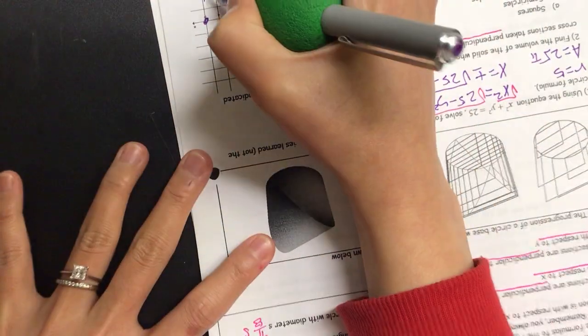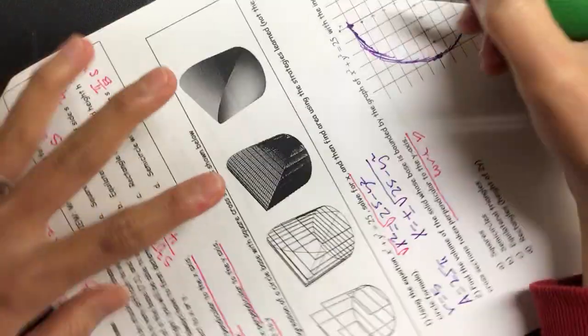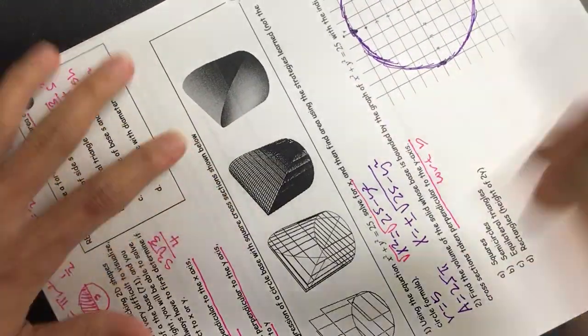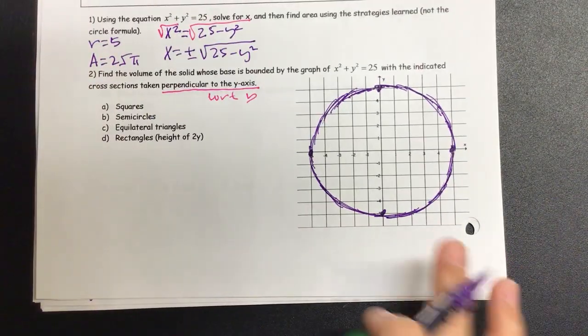If you can't do a little sketch like mine, you could hide a lot of mistakes. Did anyone's look like a lemon? Circle? That's my circle.